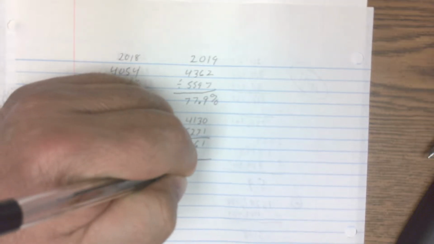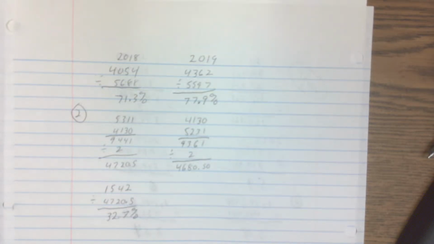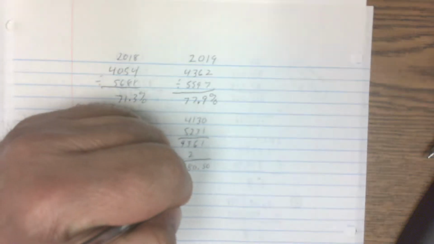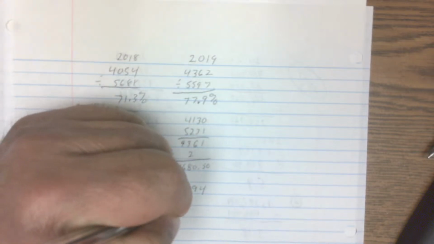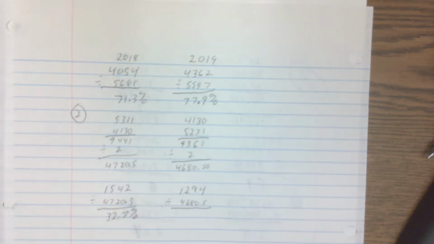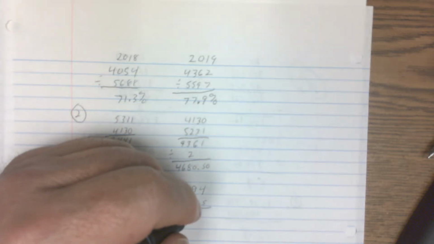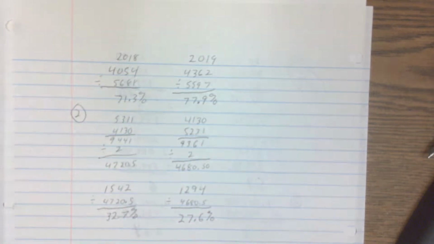And we get 4680.50. All right, now we need the net income. And that's 1294 divided by 4680.5. And we get 27.6%. So we've gone down quite a bit on that one.